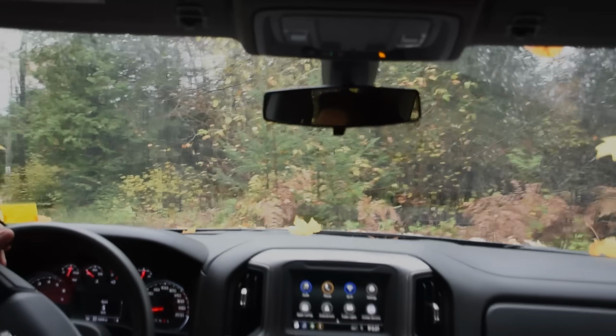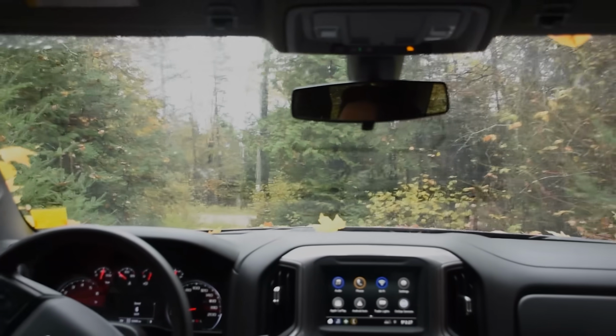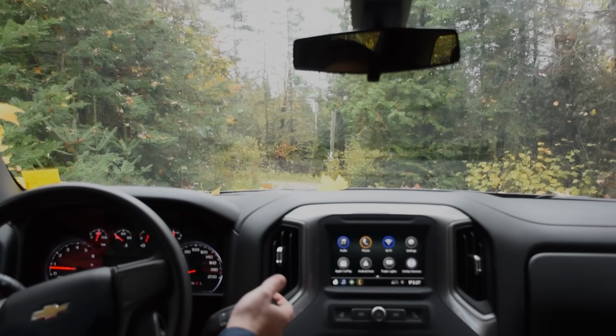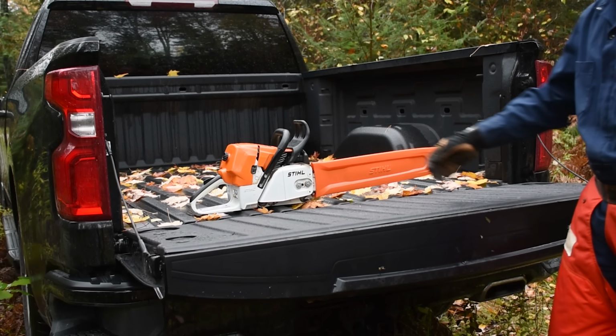To have some idea in our minds of the sound and performance characteristics of this particular saw, I got some reference footage doing some typical cutting operations.